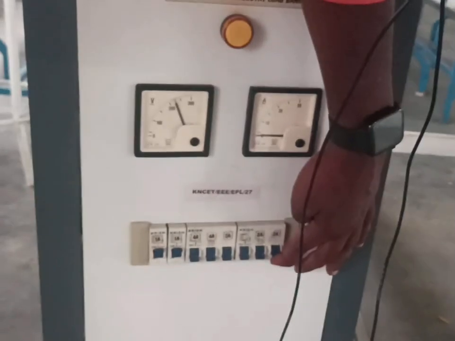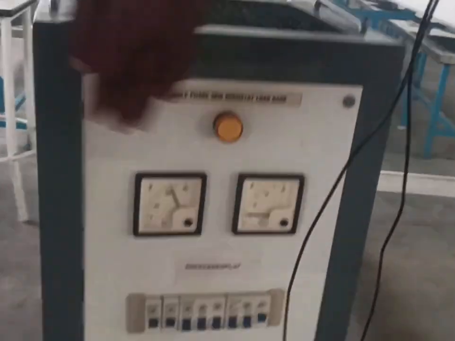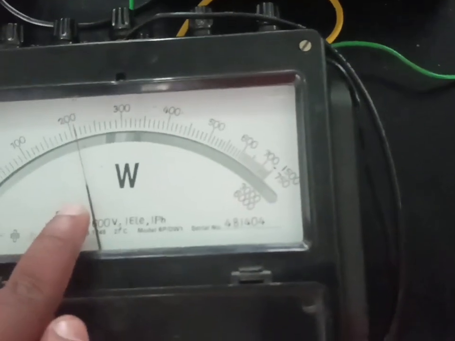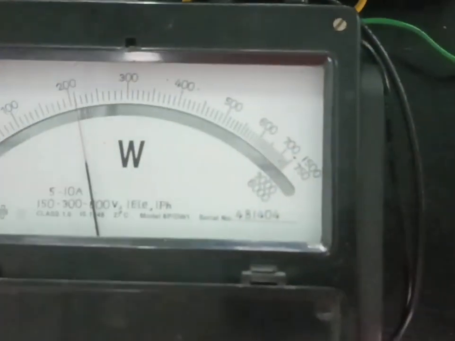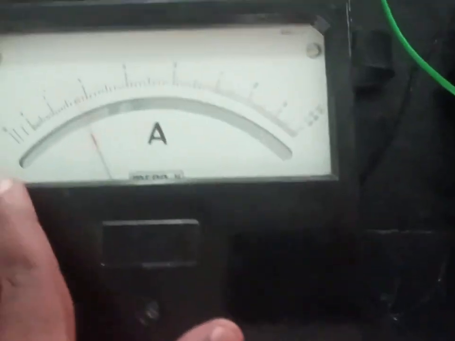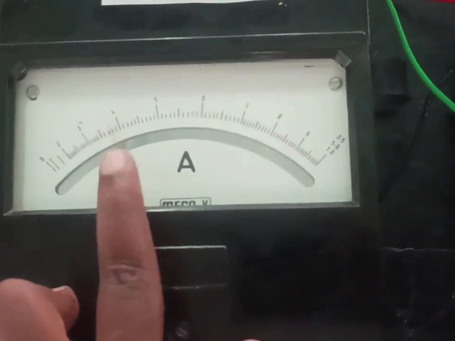For the third case we have to switch on another 2 amps load. The wattmeter increases from 100 to 200 watts, and the current increases from 2 amps to nearly 3.8 amps.